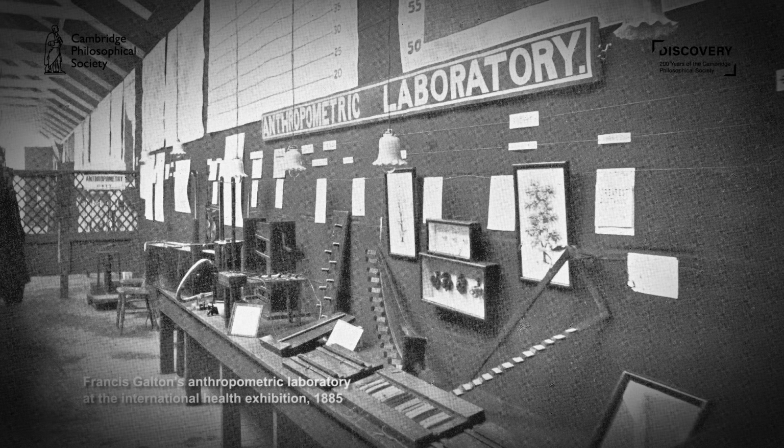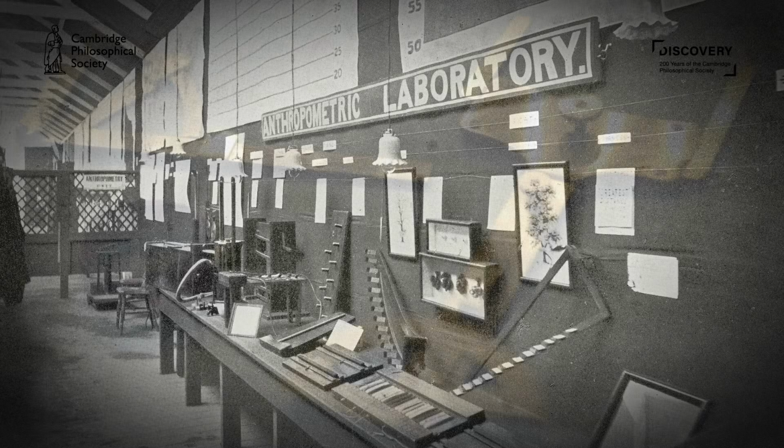Once this project had been going for a bit, Galton came to Cambridge and he gave a talk to the Philosophical Society about this wonderful new science that he was starting. The Philosophical Society got excited about the possibilities, and so they set up their own thing.